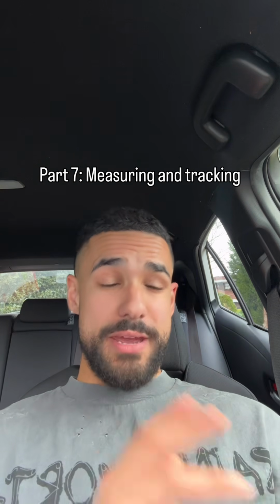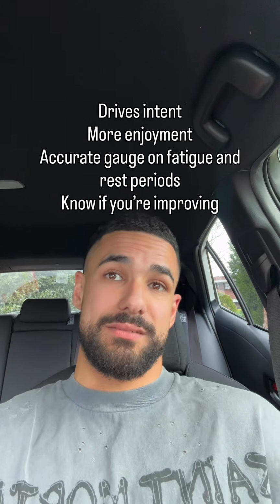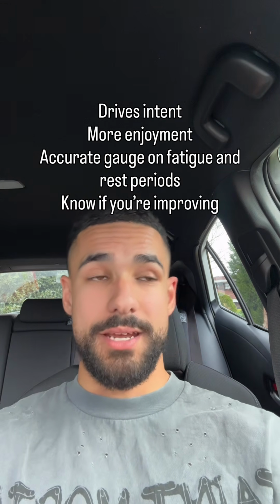Part 7 is your measuring and tracking. This allows for greater intent for your runs. It gives you instant feedback. It allows you to track your progress. It makes it more fun. And it allows you to gauge where you are and how you're feeling in your warm-ups to see how good you're going to be feeling for the day. And that can help with motivation.